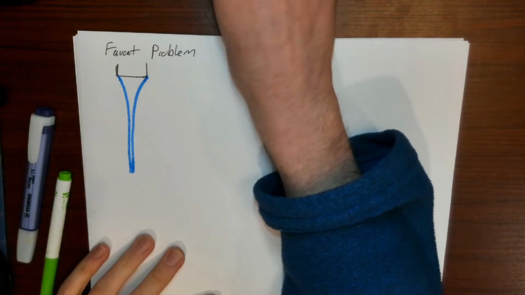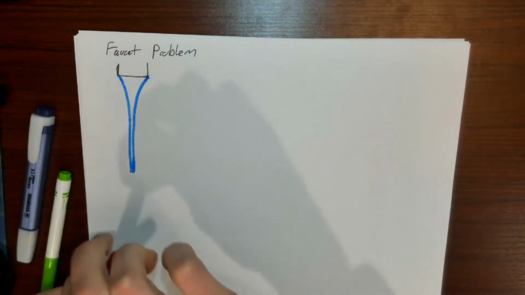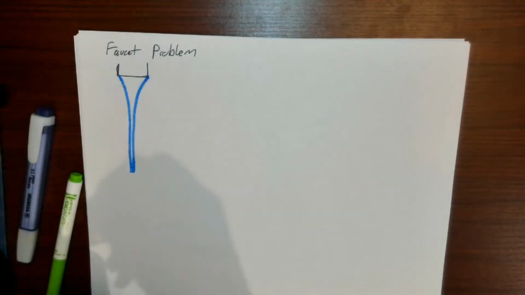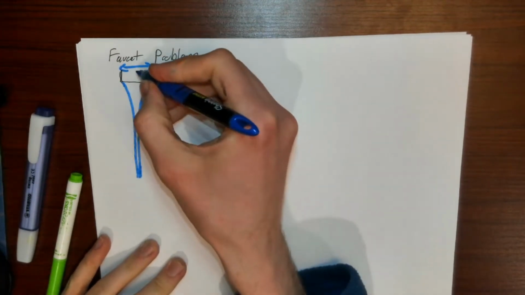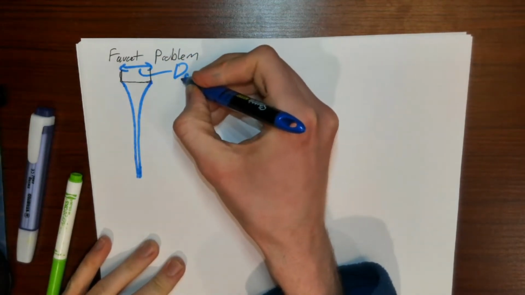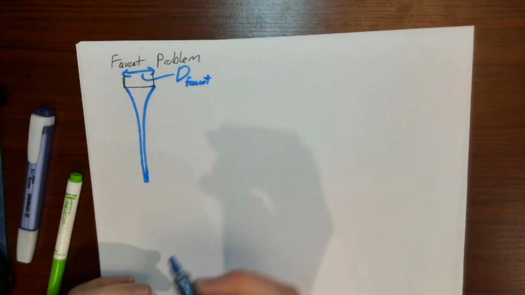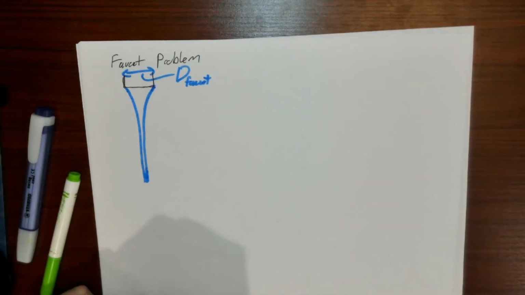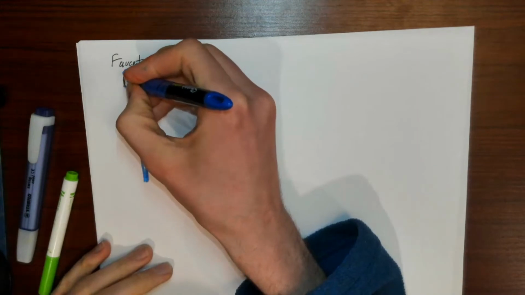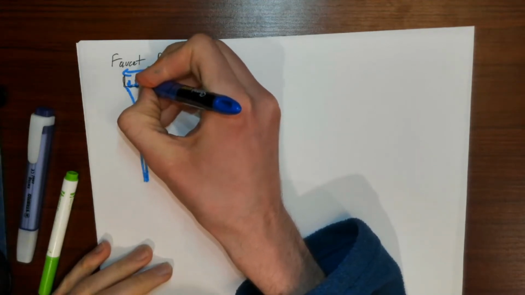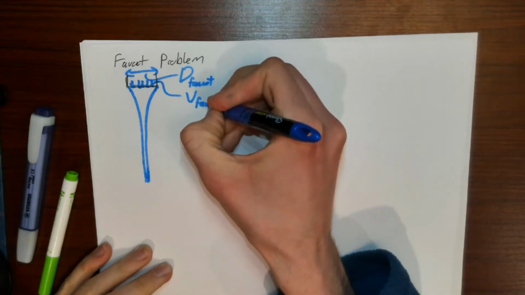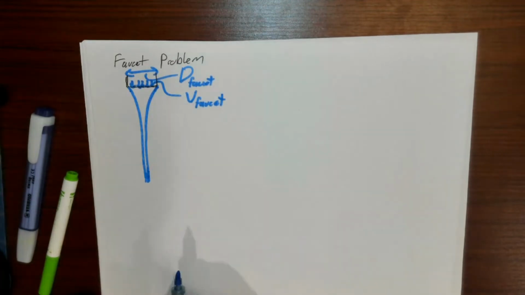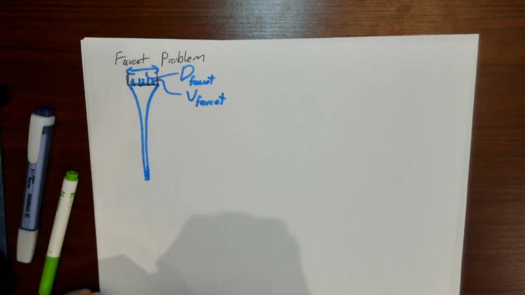So I'm curious, I'm a curious person. Let's say I knew the diameter of my faucet. Let's call it D faucet. Let's say that was known, and let's also say that I knew the velocity of the fluid coming out of that faucet.